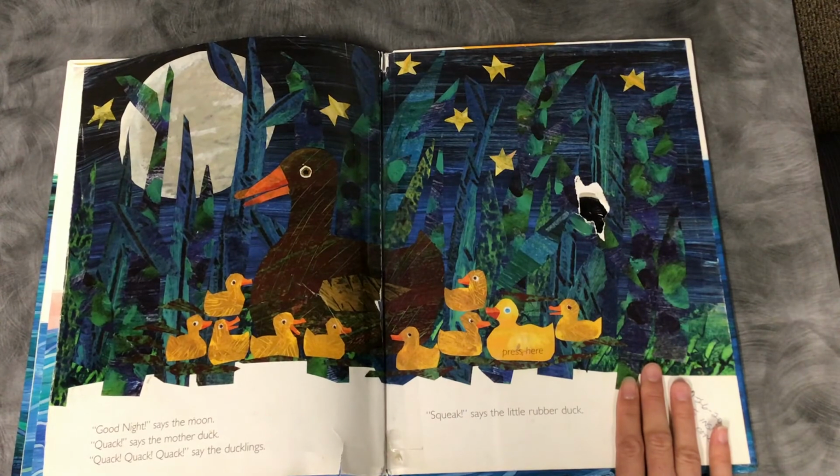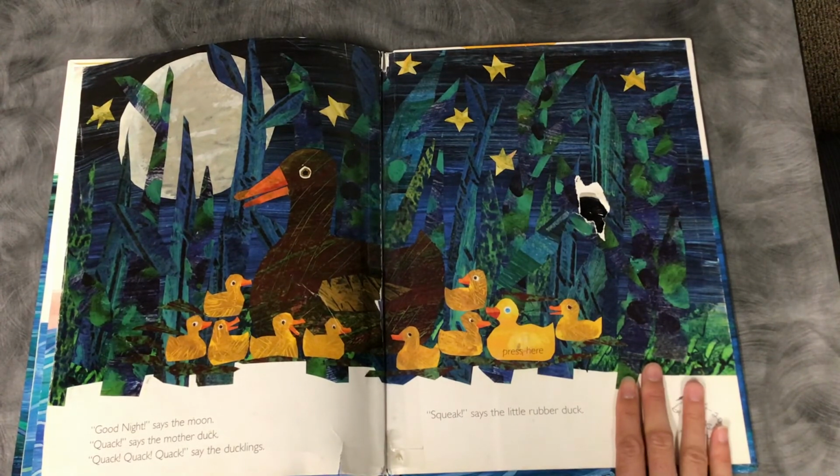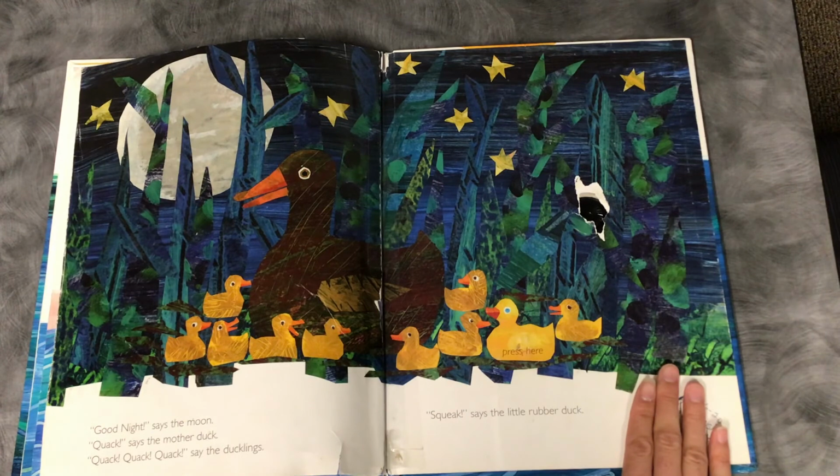"Good night," says the moon. "Quack," says the mother duck. "Quack, quack, quack," say the ducklings. "Squeak," says the little rubber duck.